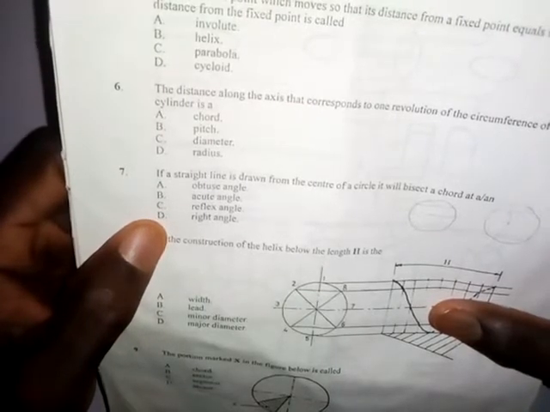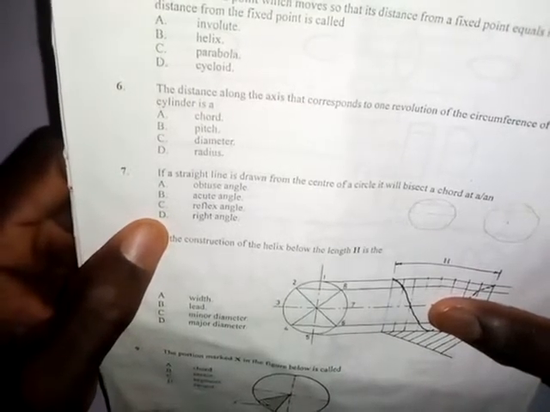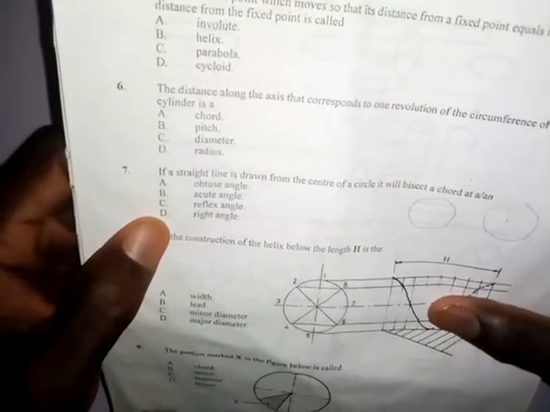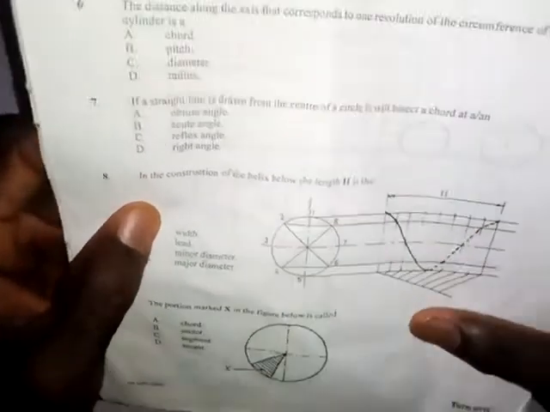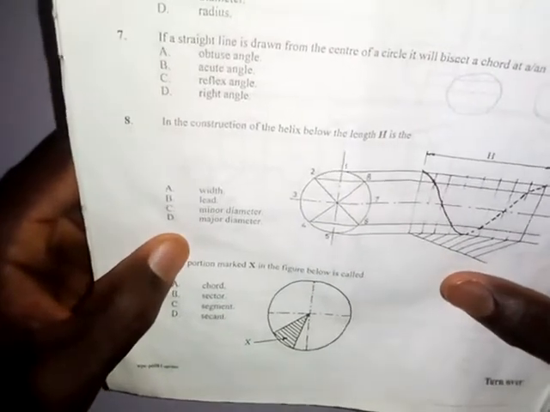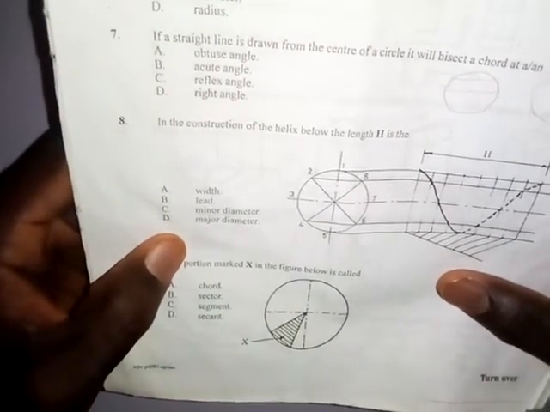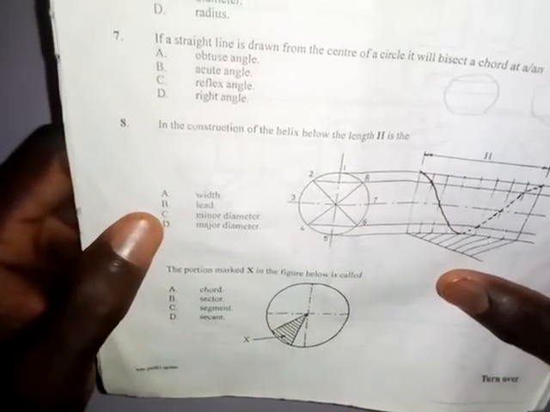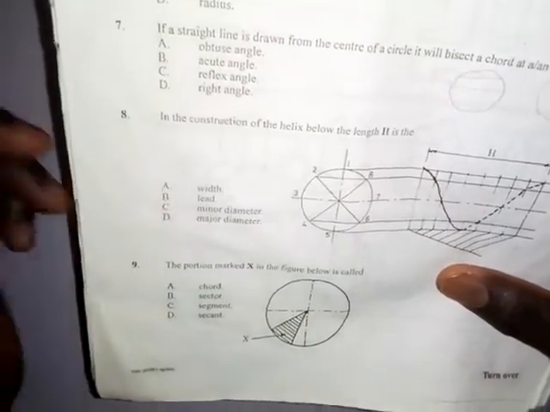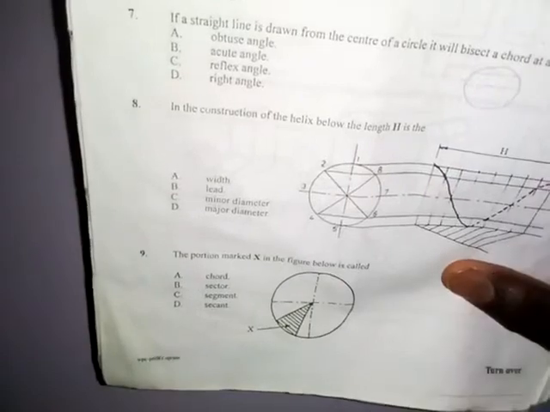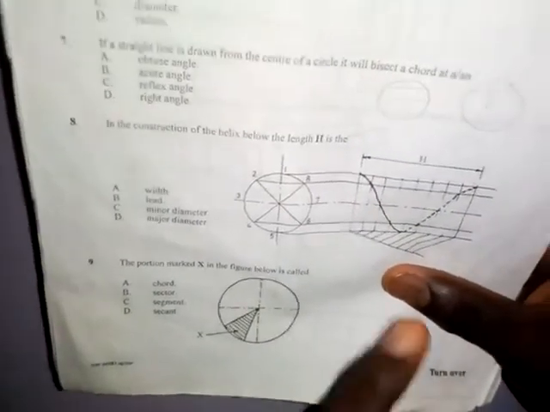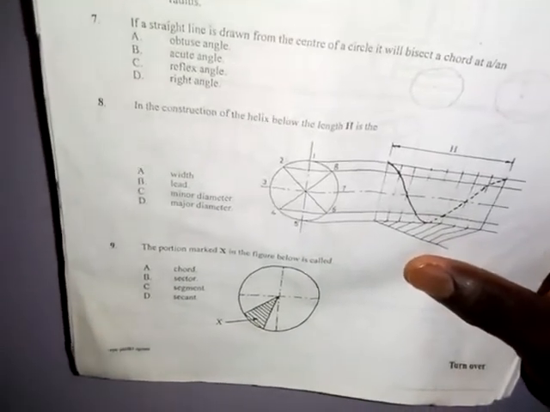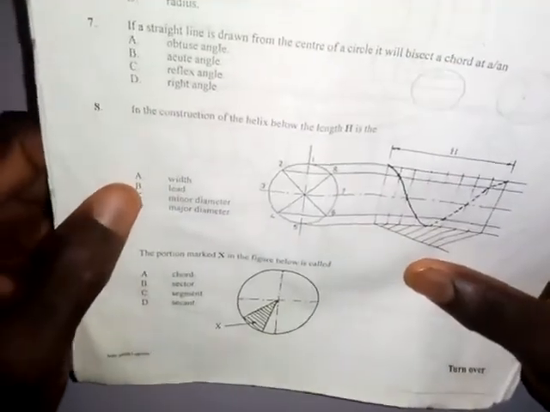It will bisect a chord at a right angle. So this also has to do with mathematics in SS2, as we were taught in mathematics in SS2. Question 8. In the construction of the helix below, the length h is the lead. So the distance from here to here is known as the lead. The distance from this point to this point is known as the lead. So that is option B.